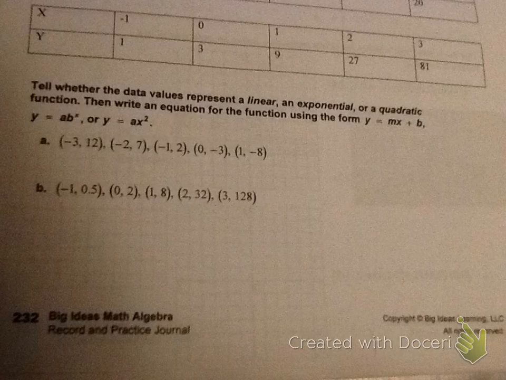So if you look at these last two, you have to tell whether it's linear, exponential, or quadratic, and then go ahead and write the equation. So go ahead and try those two for homework, and we'll go over them tomorrow.